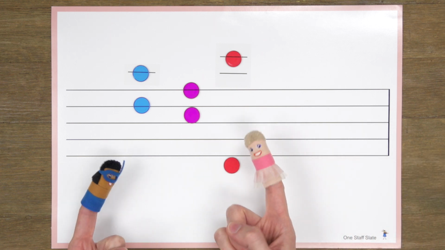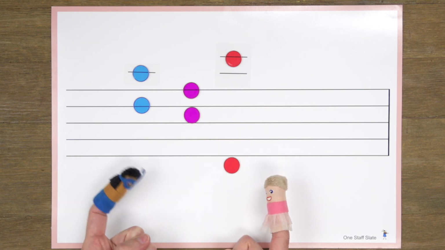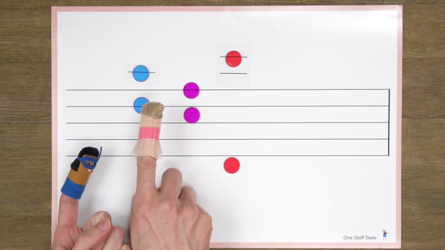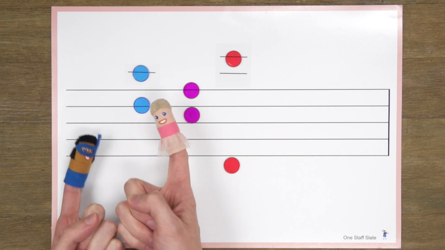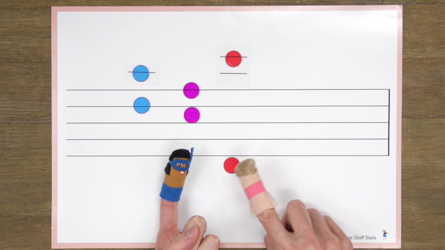Wow, you really made some hard ones. I don't remember making it that hard. Well, you're smart. You'll do great. Okay, let's see. 1, 2, 3, 4. Fifth! Right. And fourth. And, oh boy, 1, 2.